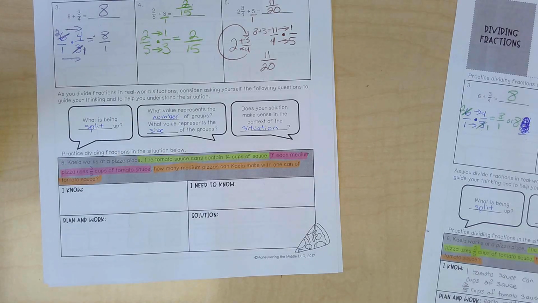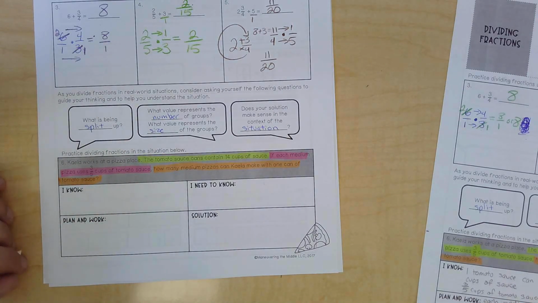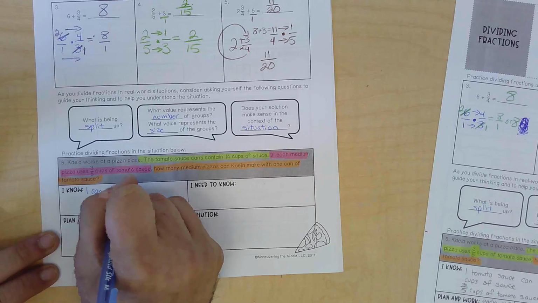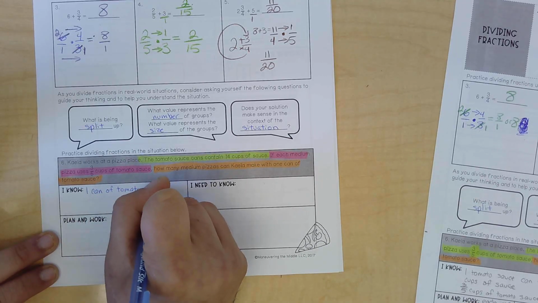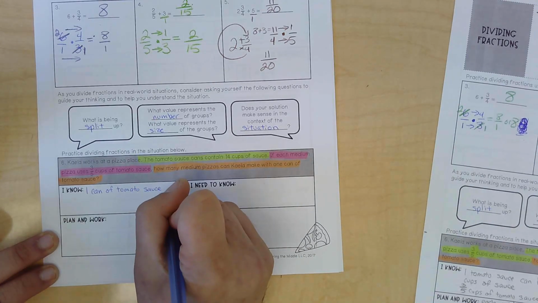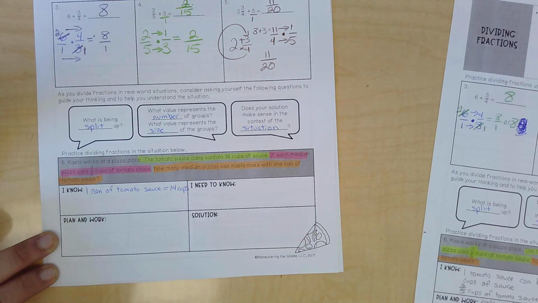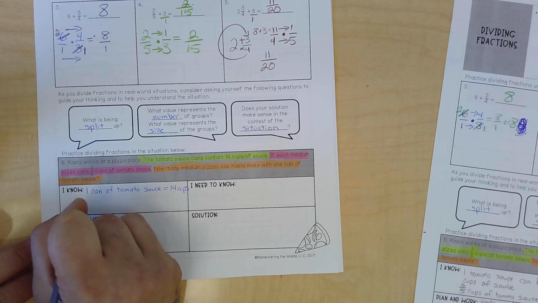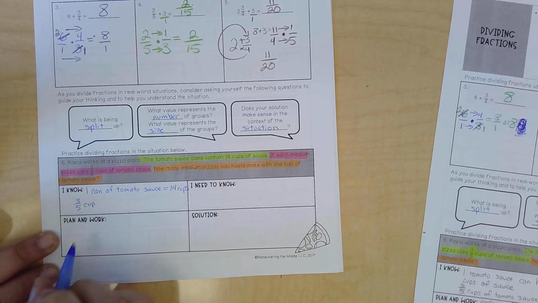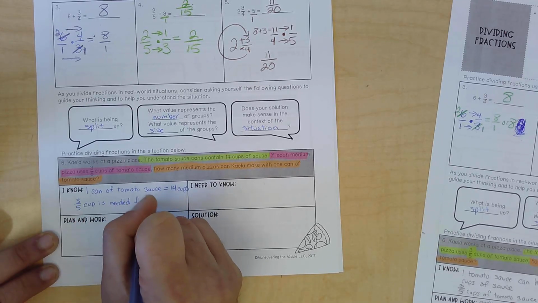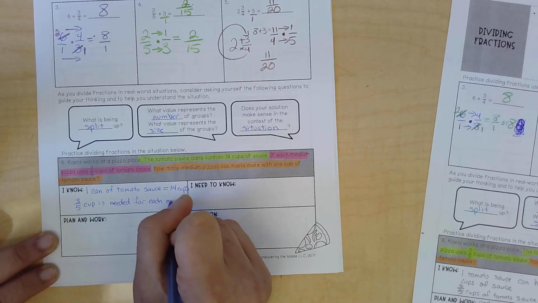Okay, let's talk about what we know. We know that 1 can of tomato sauce contains 14 cups, or is equal to 14 cups. The other thing we know is that 3/5 of a cup is needed for each medium pizza.